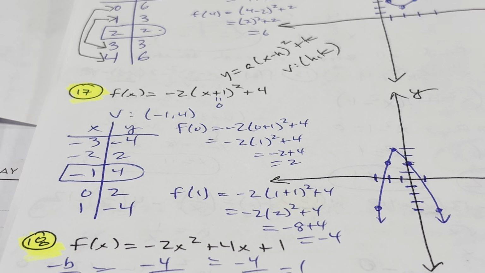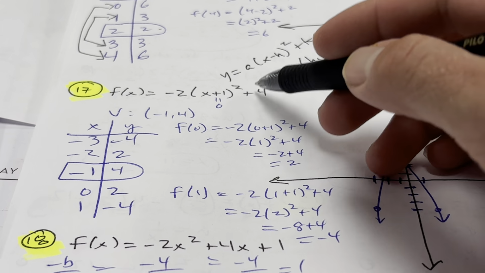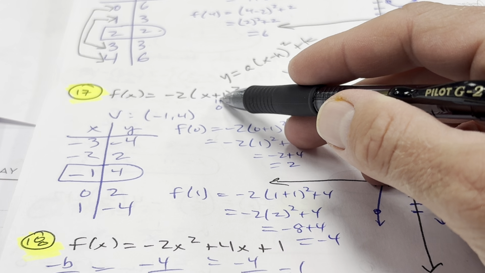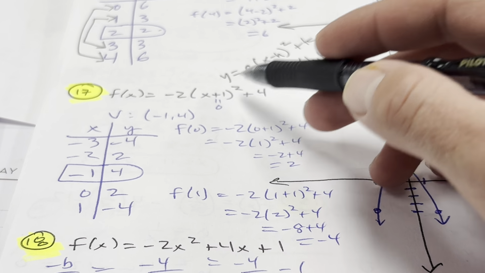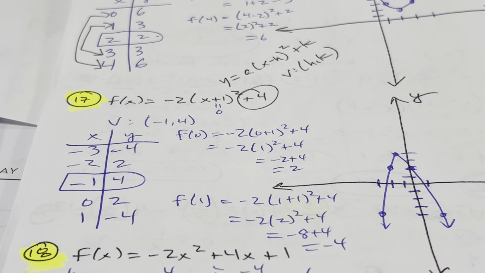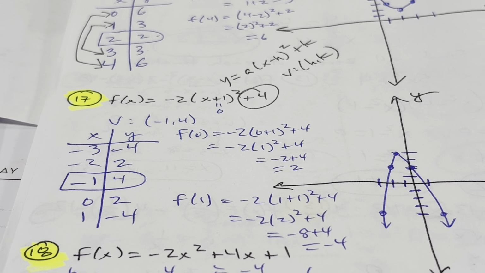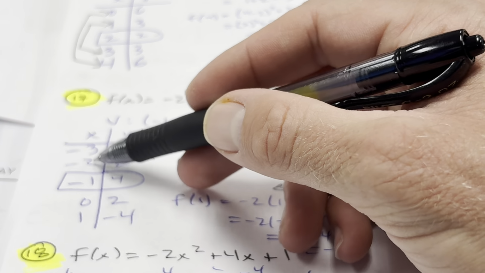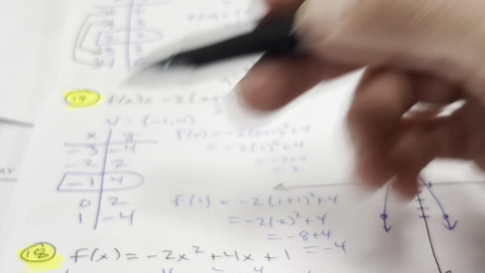Let's take a look at 17. All right, still it's vertex form. I said x plus 1 equal to 0. I get negative 1, and that's the x coordinate. That negative 2 just affects the graph, so that's not part of the vertex. The vertex is negative 1, 4. 1 left, 1 to the right, 2 left, 2 to the right.